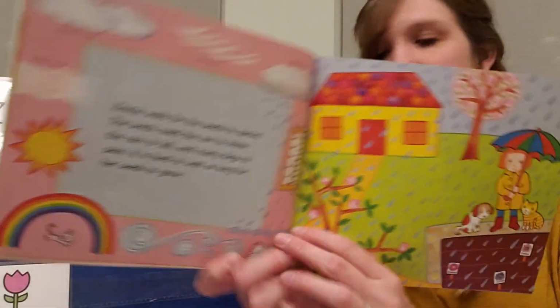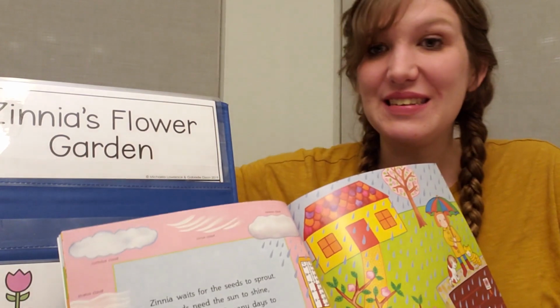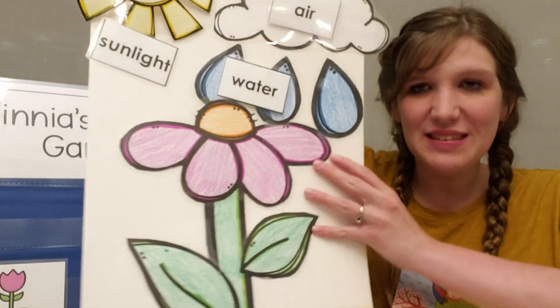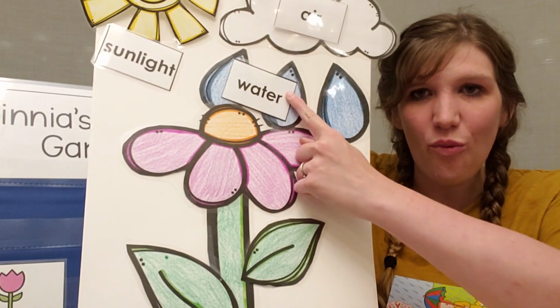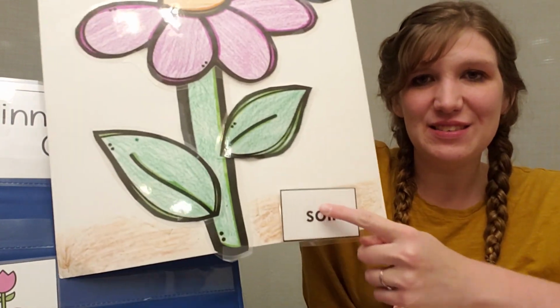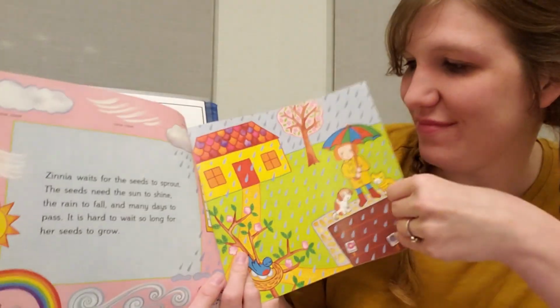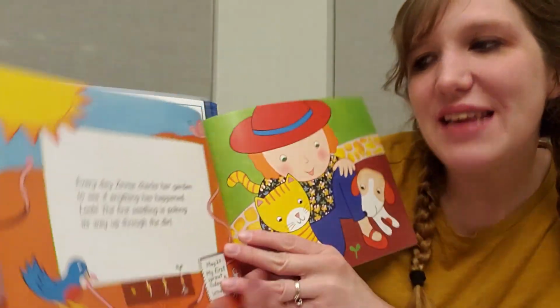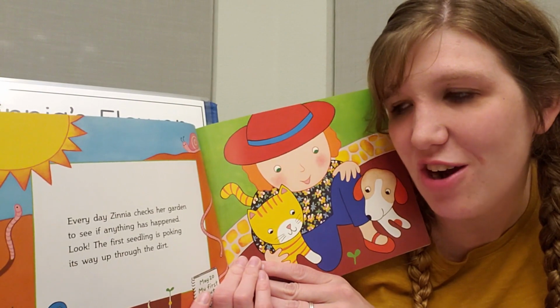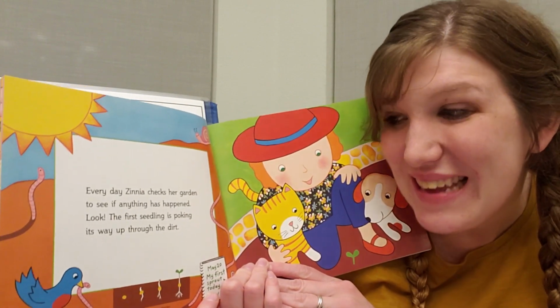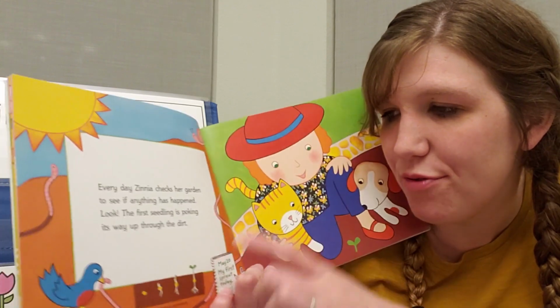Now, here Zinnia is learning what things plants need in order to live. And we talked about this in our last lesson. We said plants need sunlight, water, air, and soil. Every day, Zinnia checks her garden to see if anything has happened. Look, the first seedling is poking its way up through the dirt.